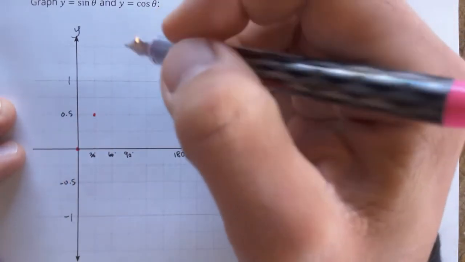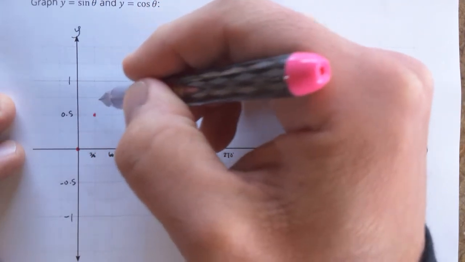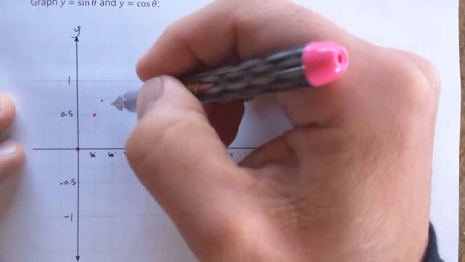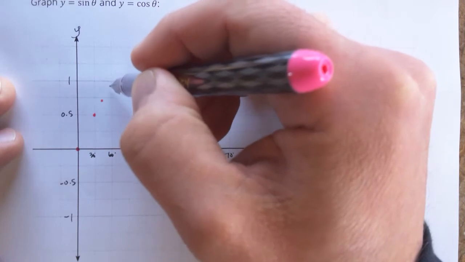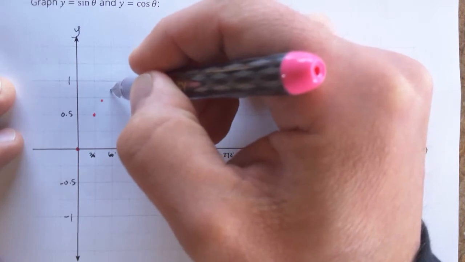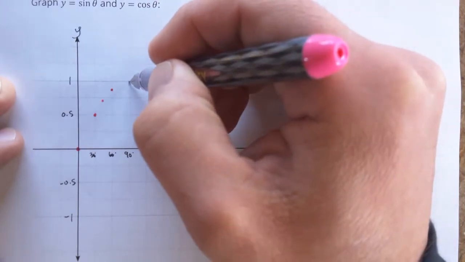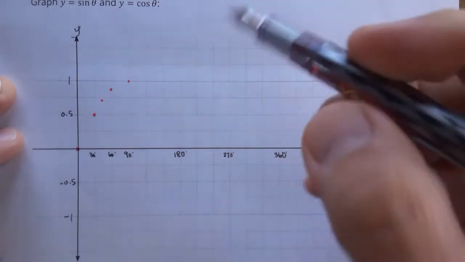At 45 degrees we're at 0.707, so 0.75 would be here, so a little bit below that. 60 degrees is 0.866, so 75 is very close to the middle of this. And then at 90 degrees we're at 1. So hopefully you can see that curve coming in there.